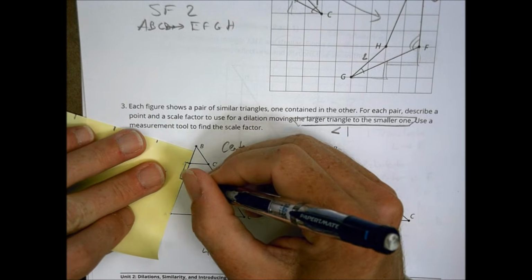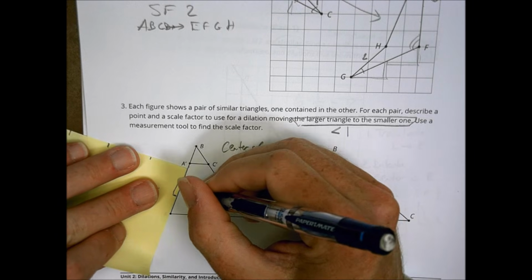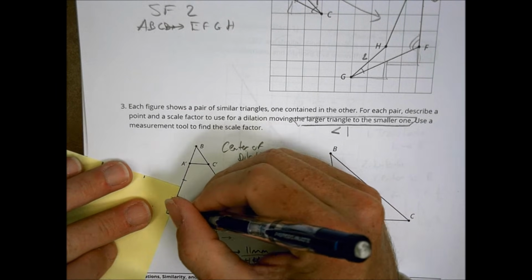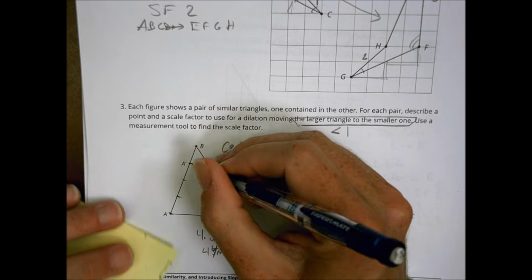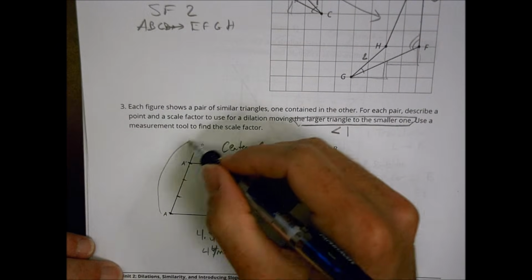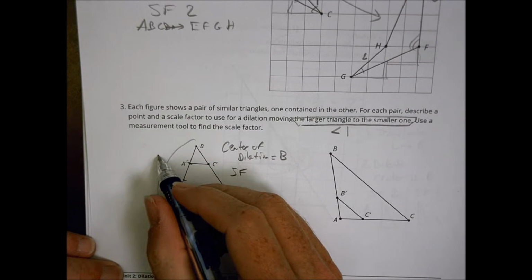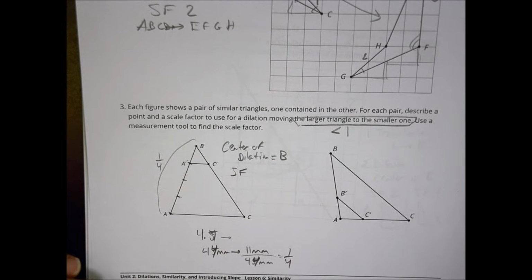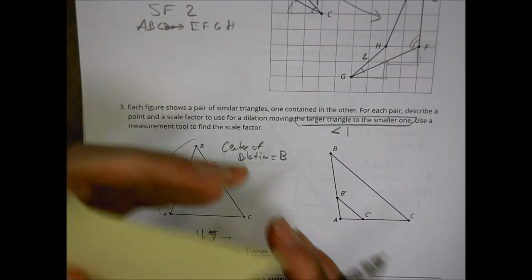I got a bit, and a bit, and a bit. So we can see that this really is divided into fourths, and so to go from the whole down to there, I'm multiplying by a scale factor of 1/4. Your book might be a little clearer than mine. Again, this is a photocopy, so sometimes the proportion or the scale factor changes a little in the photocopying.